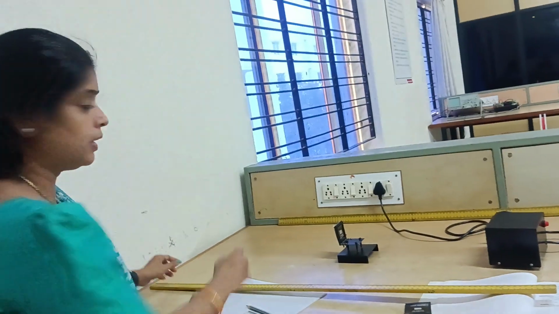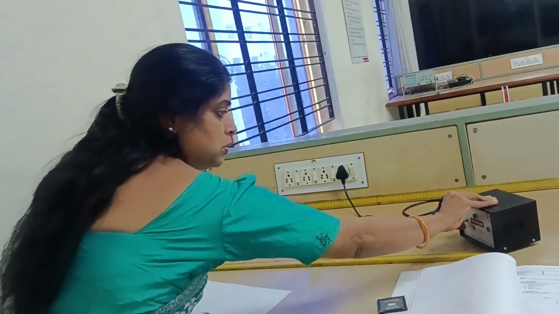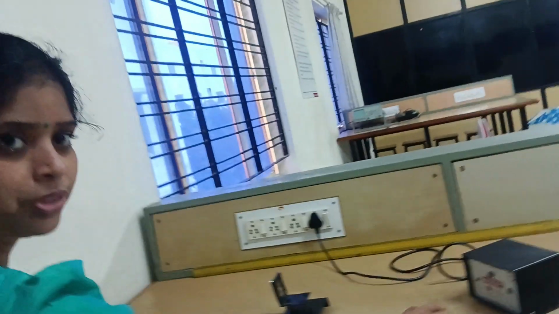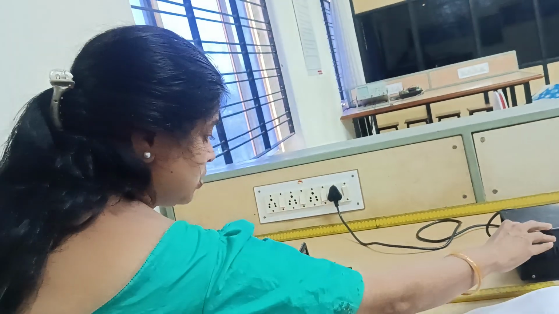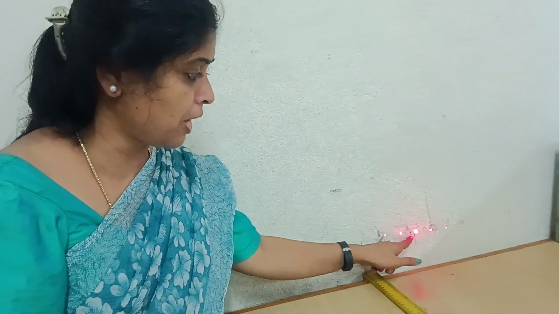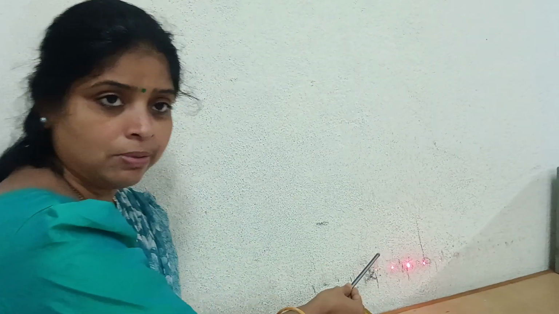Here we are using the wall as a screen. Keep the distance between the grating and the screen. According to the phenomenon of diffraction, when the laser light passes through the grating, we observe the central maxima, first order, second order diffraction patterns.